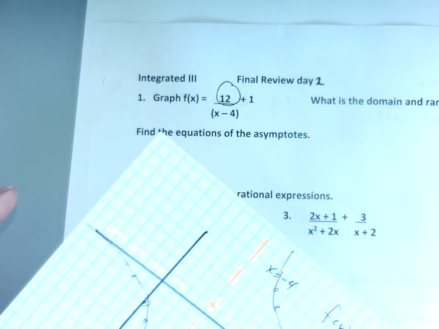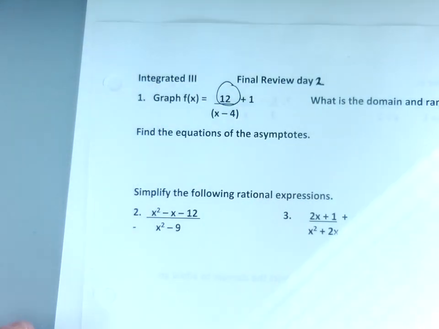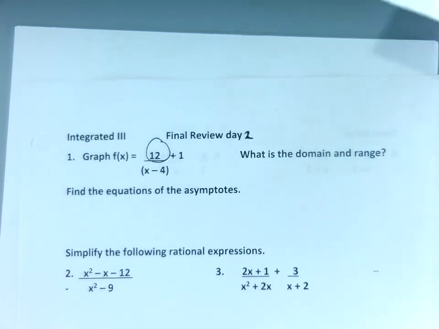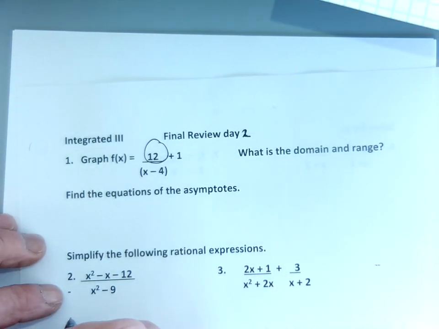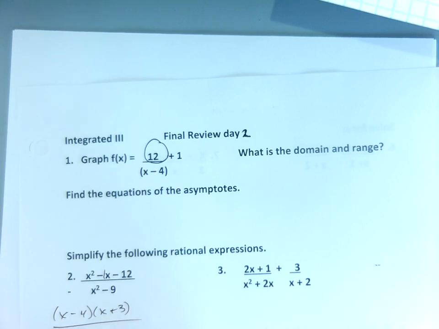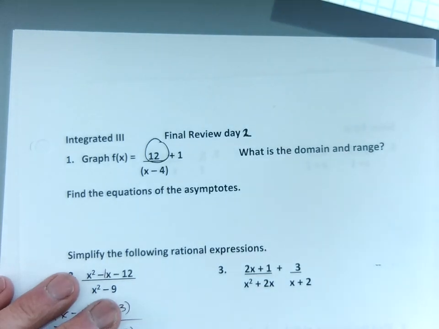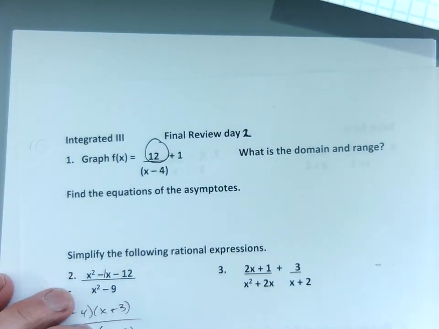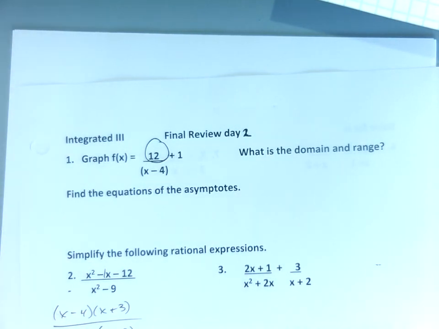Okay, simplify the following rational expressions. Number 2, I'm just going to factor. There's a 1 there. So we'll factor x minus 4, x plus 3, and we'll factor x squared minus 9 into x plus 3, x minus 3. We'll get the x minus 3's. The x plus 3 is going to cancel, and then my answer is going to be x minus 4 over x minus 3.